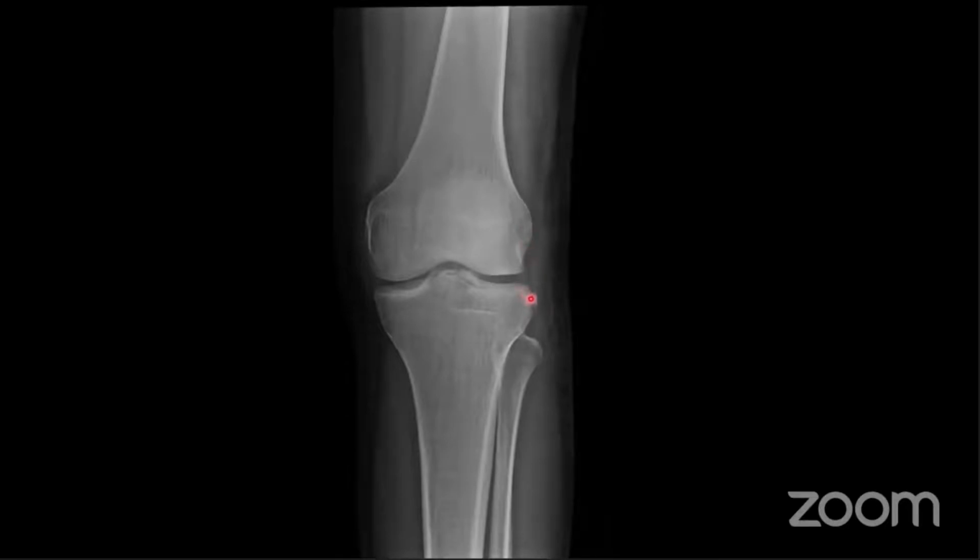And not only that, my second point is there's something called satisfaction of search. So you guys have all seen this injury on the lateral aspect of the knee, but have you looked for any of the other injuries?